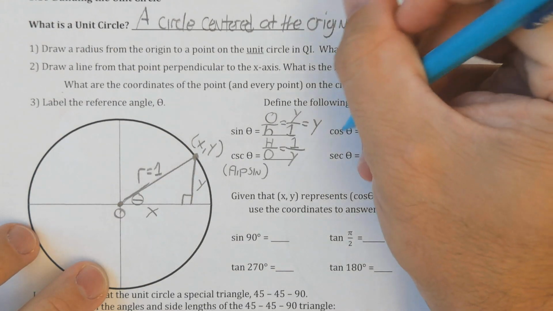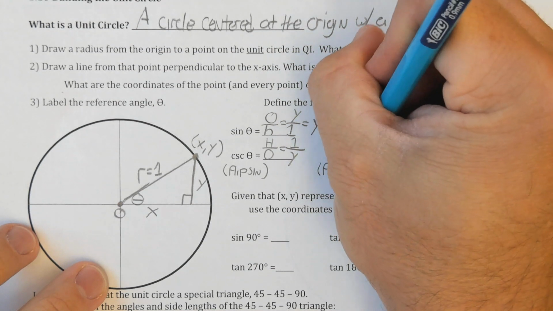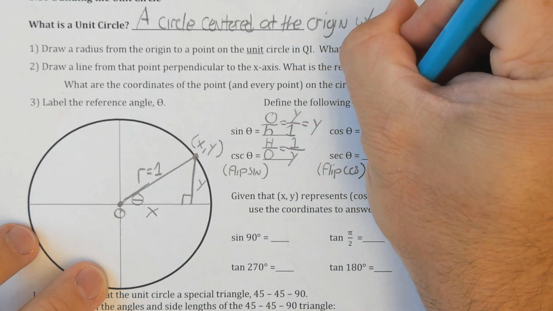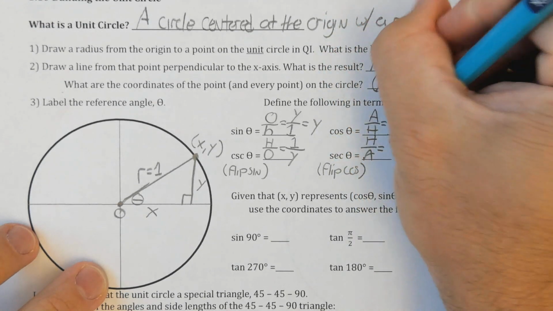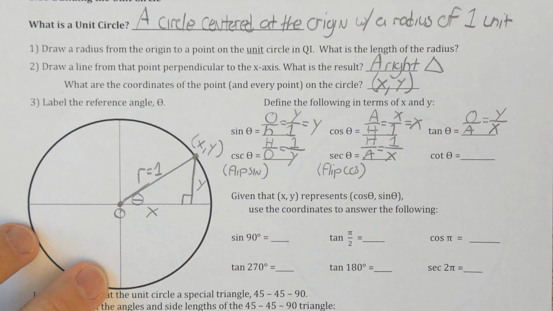Okay? Secant, the easiest thing to do would be to flip cosine. So again, cosine is equal to adjacent over hypotenuse. So now we're going to have hypotenuse over adjacent. My hypotenuse is equal to 1. My adjacent side is equal to x.